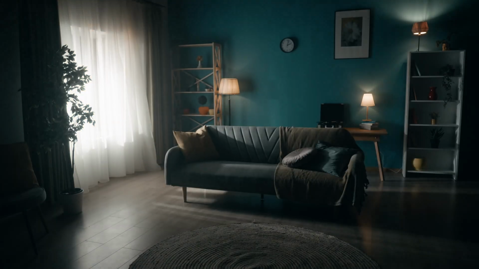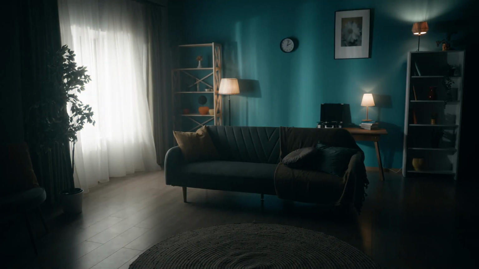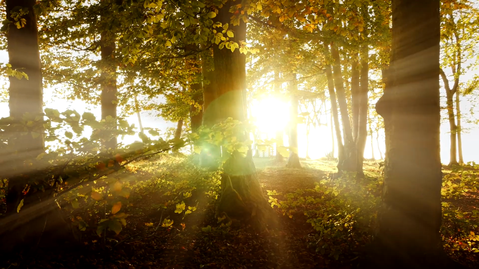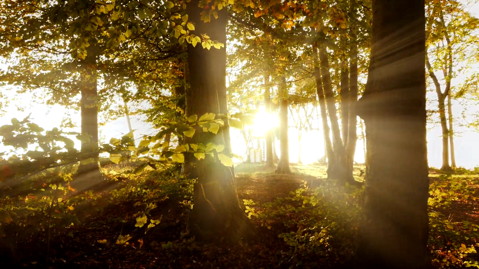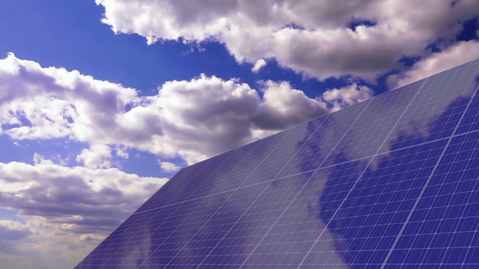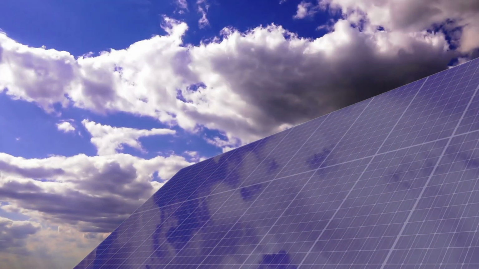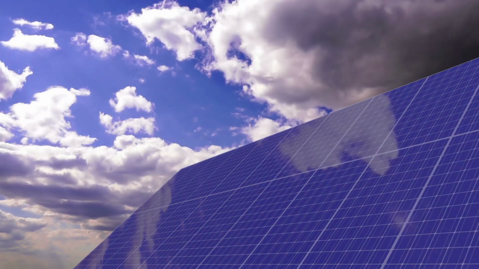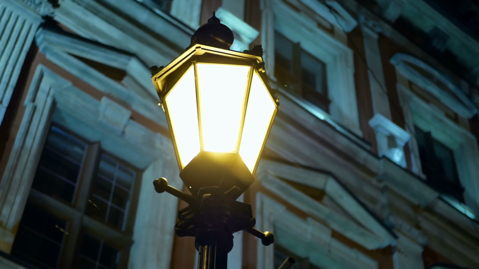Architects design buildings to capture light. Artists study how it interacts with surfaces. Even animals rely on the angle and the amount of daylight to know when to migrate or hibernate. Light is not just energy, it's information. It tells us the time of day, the weather, and even our place in the universe.